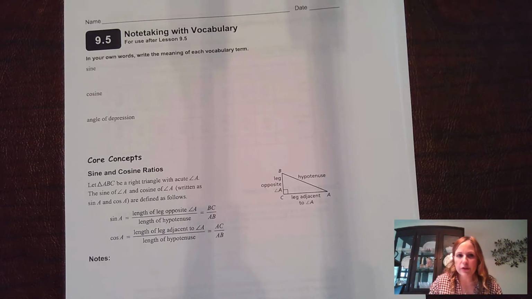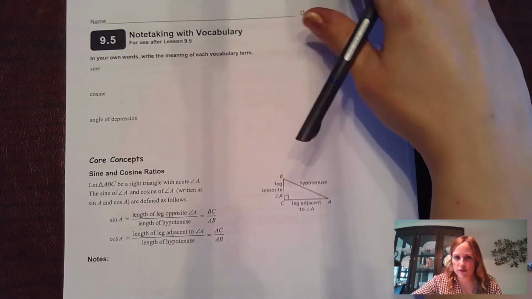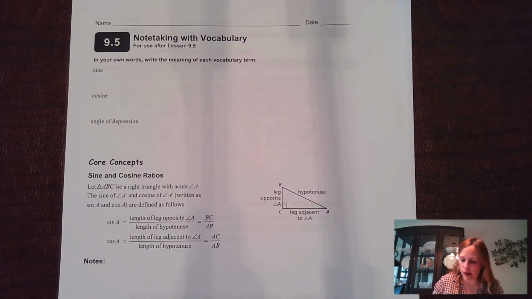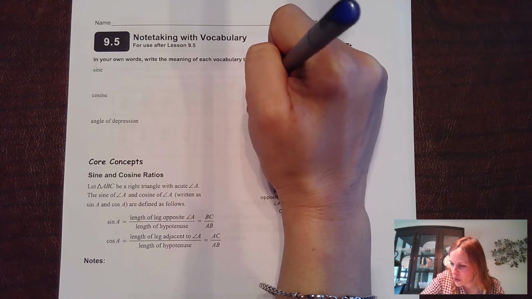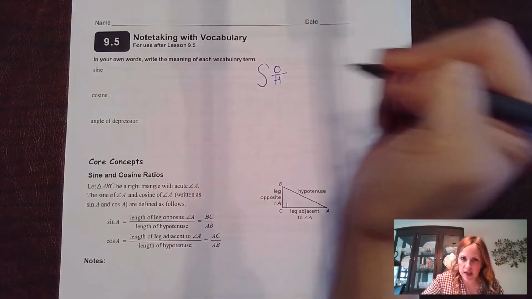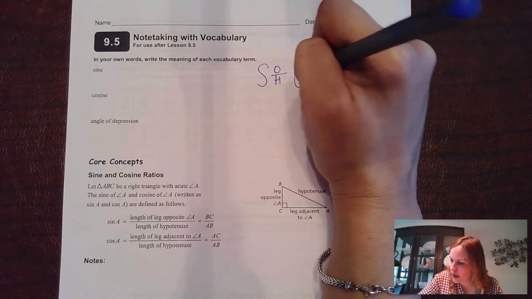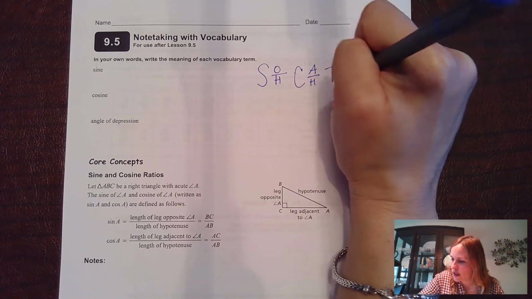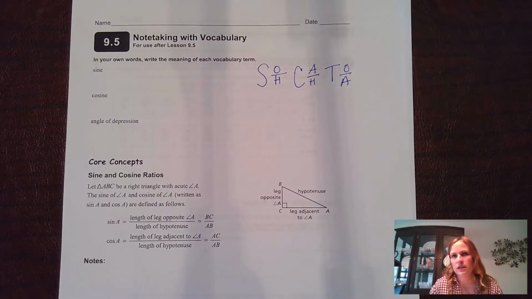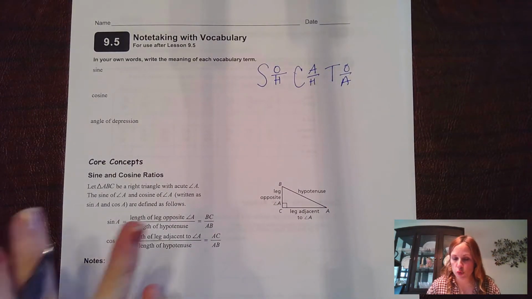You might have heard of this whole concept of Sohcahtoa. I'm going to have you write it down and then I'll explain it. S-O-H, and I put a little bar in between, C-A-H, and then T-O-A. Sohcahtoa. So it's a way to help us remember our trig ratios.